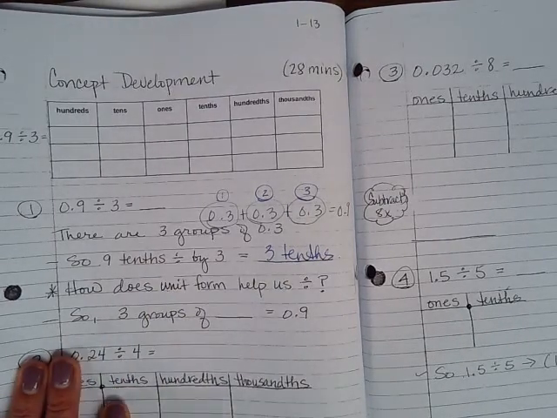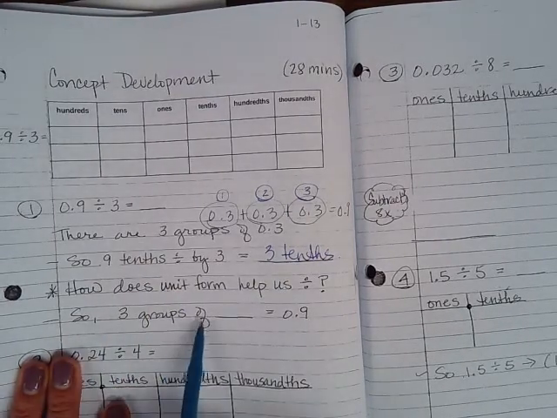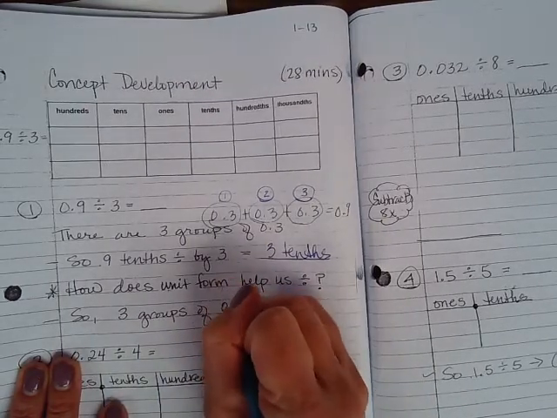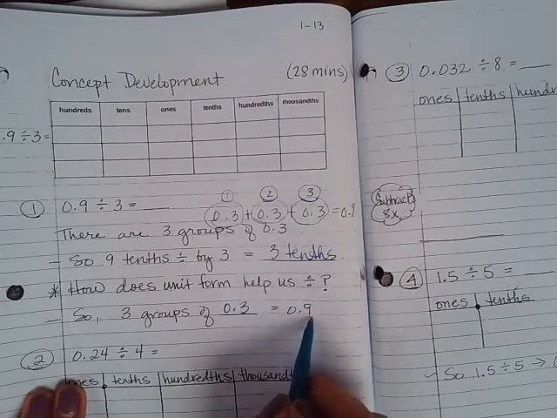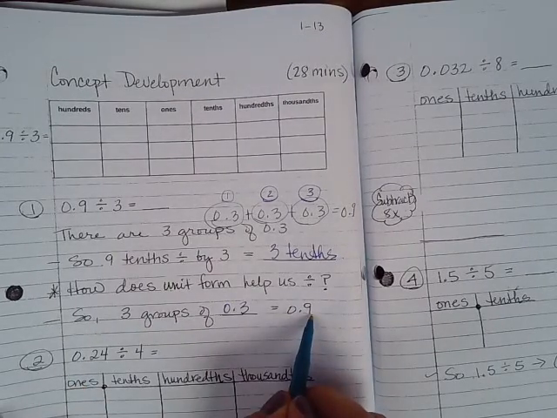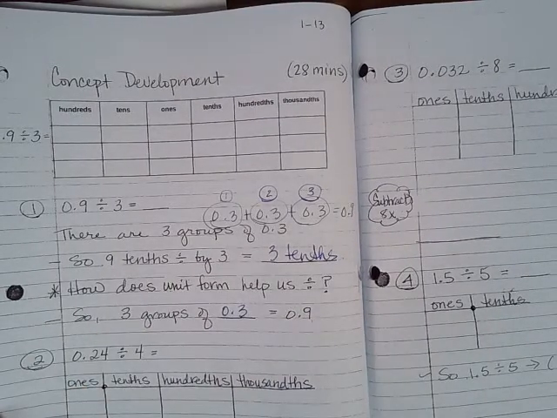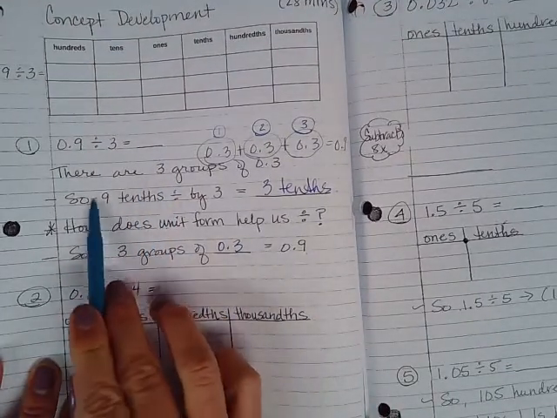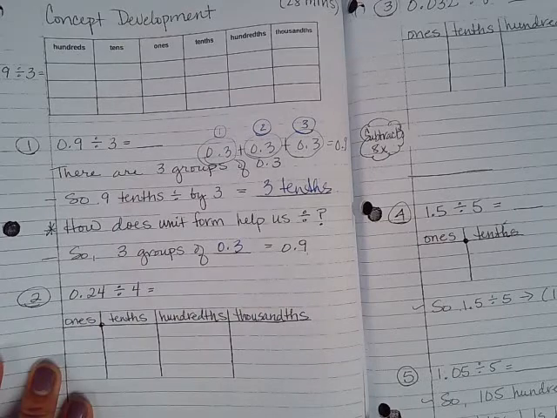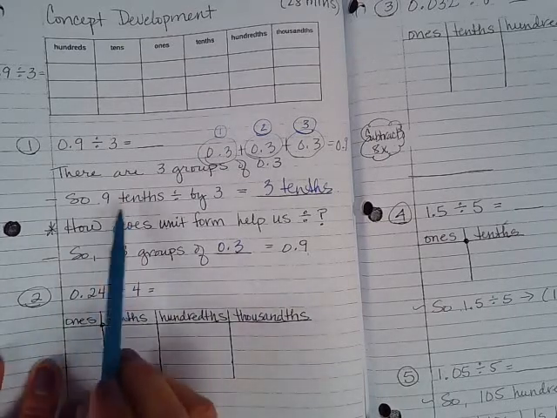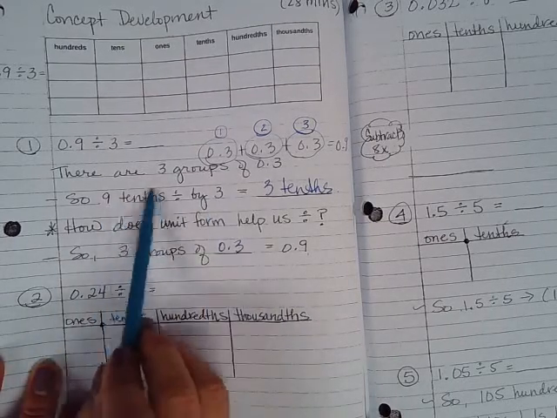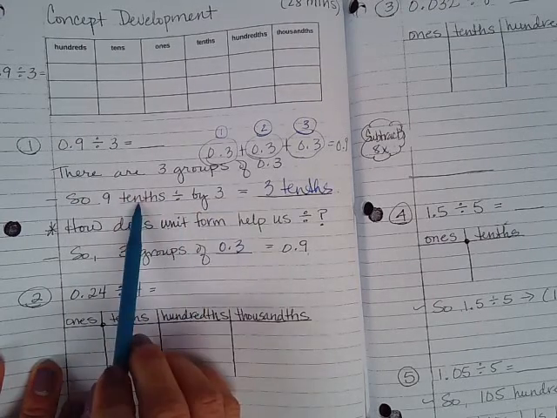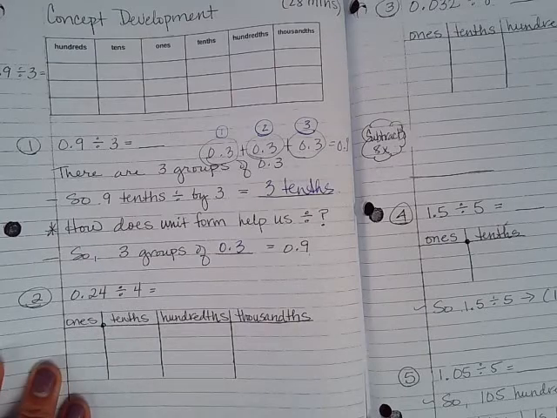So 3 groups of 0.3 equals 0.9. By going into unit form, you're taking out the decimal and you're just worried about the numbers, 9 tenths, and you know the word tenths is in there. So you have to have 3 0.3s to make 0.9.